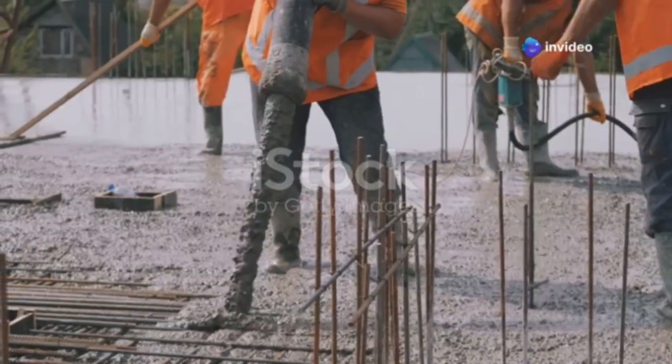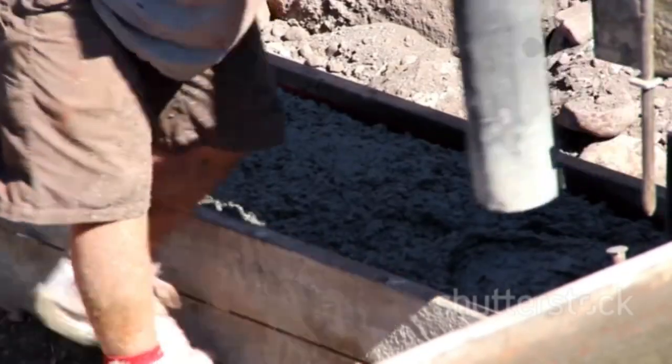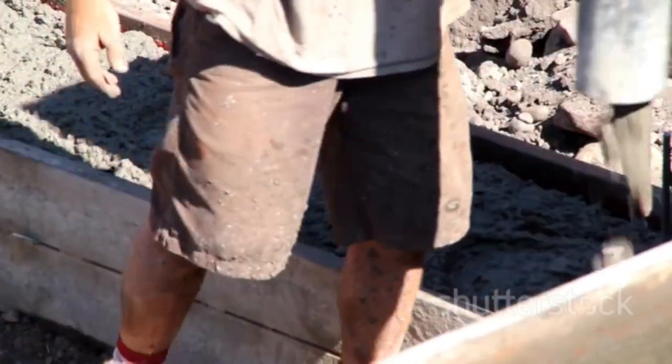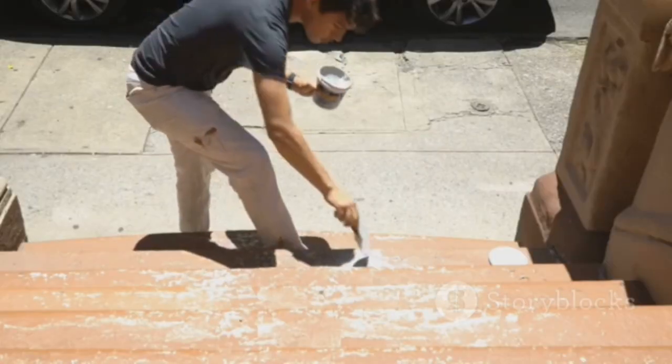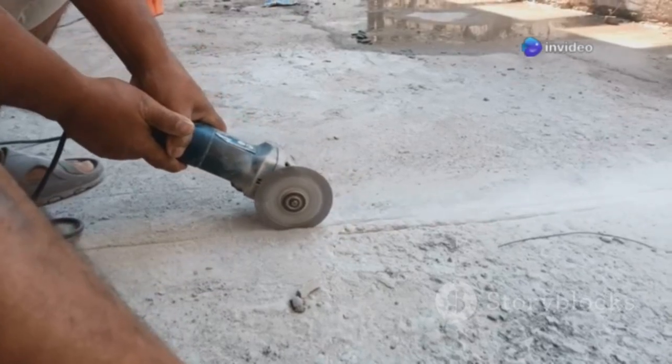Section 5, Step by Step: Applying the Concrete Patch. Implementing the concrete patch technique requires precision and adherence to best practices. Here's a simplified step-by-step guide. First, preparation is key. Begin by roughening the surface of the column where the patch will be applied. This creates a better bonding surface for the new concrete.